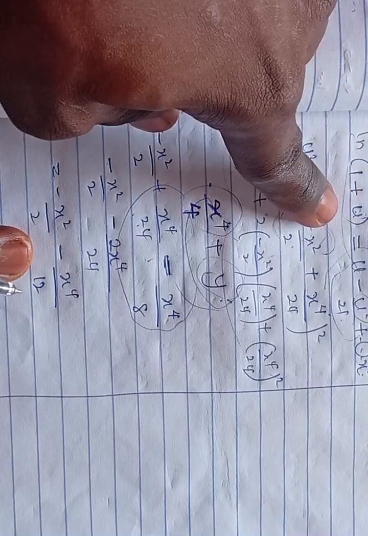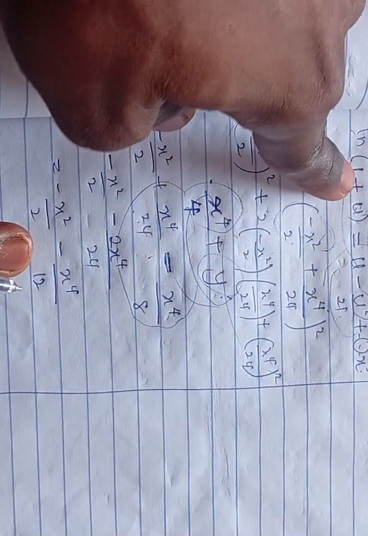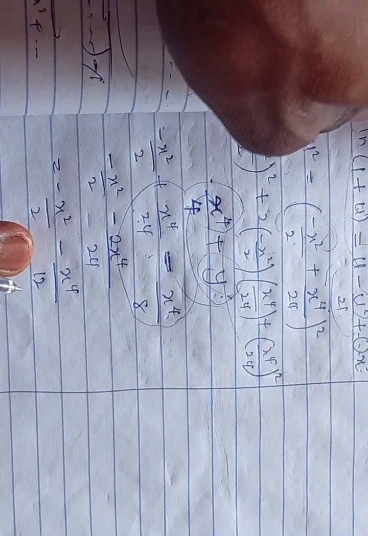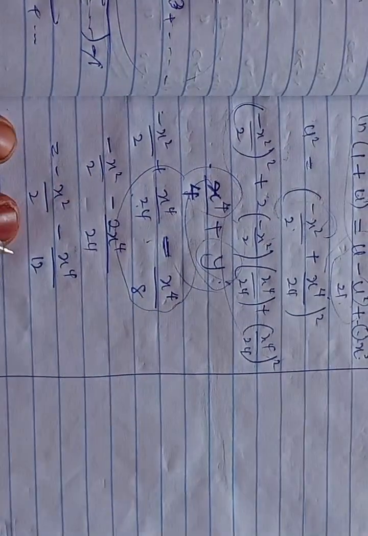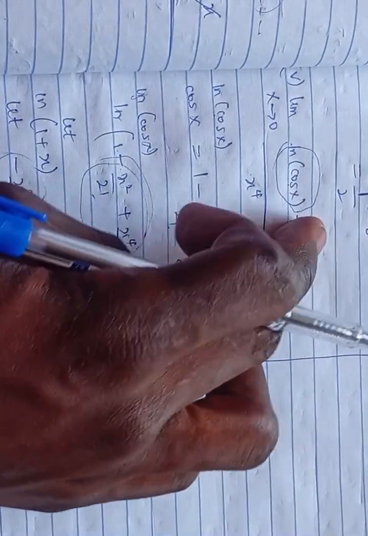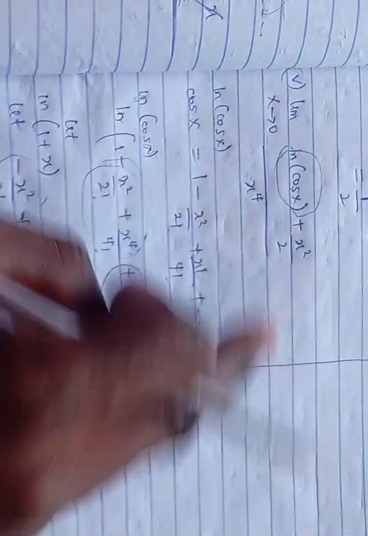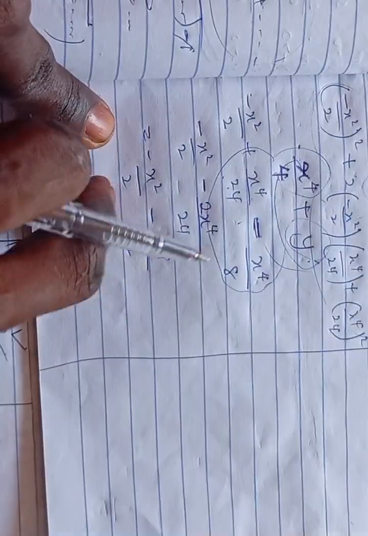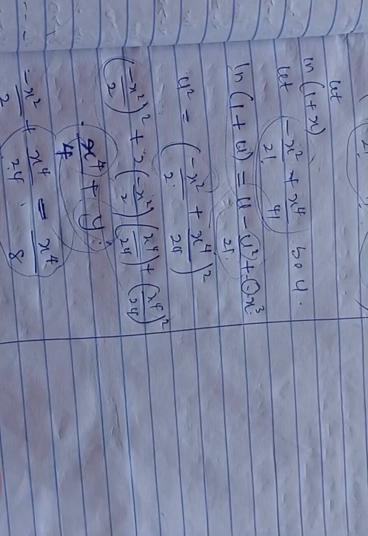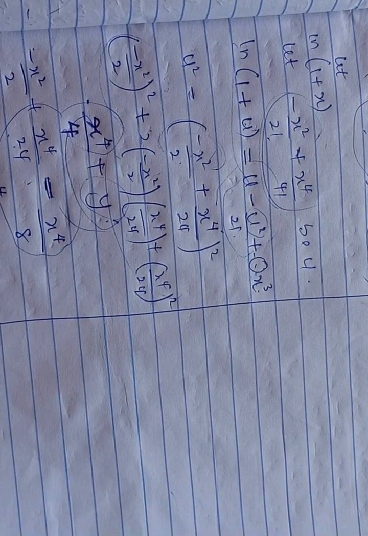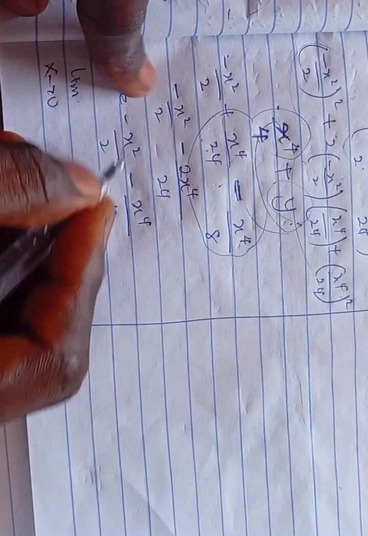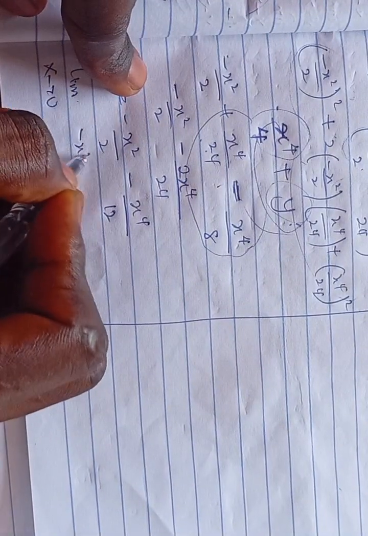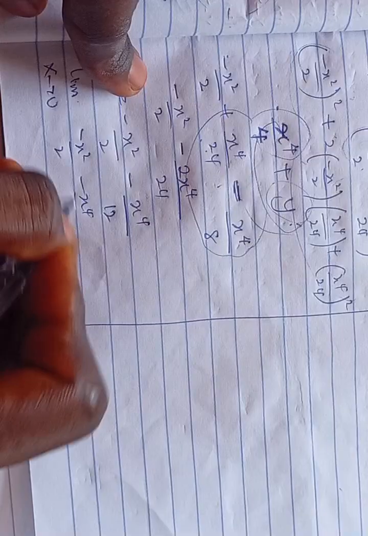I've substituted the u. Okay, the expansion of this, which is the expansion of ln cos everything, ln cos is minus x squared over 2 minus x raised to power 4 over 12, so you just substitute into this place because we have found the expansion of ln cos to be this. Do you understand? So we now have the limit as x tends to 0 of this, the expansion of ln cos minus x squared over 2 minus x raised to power 4 over 12.